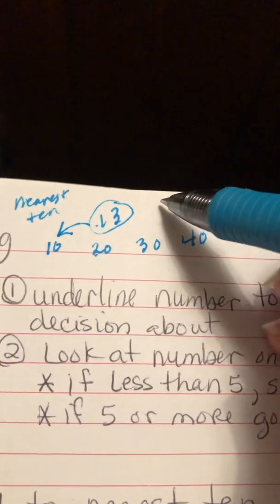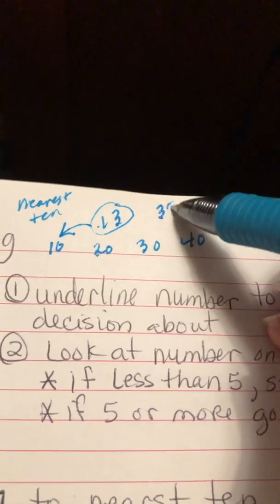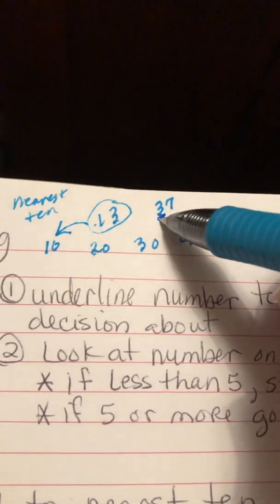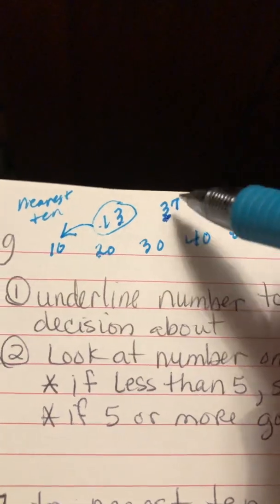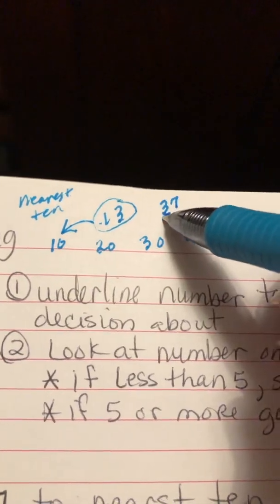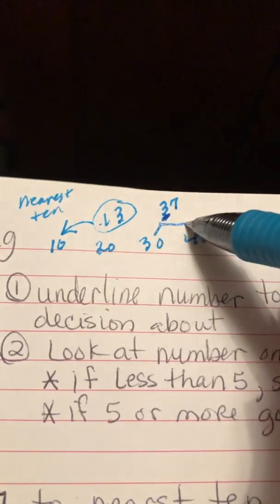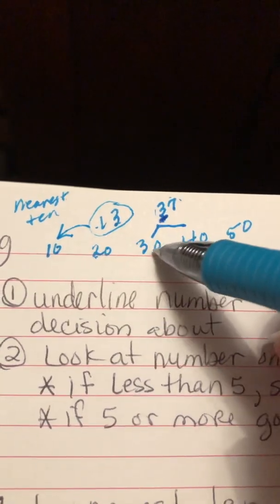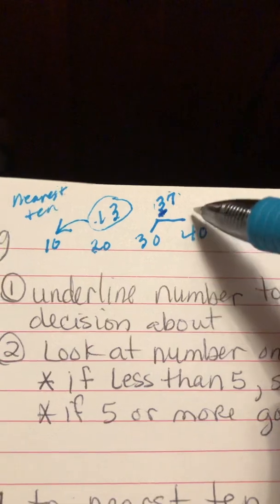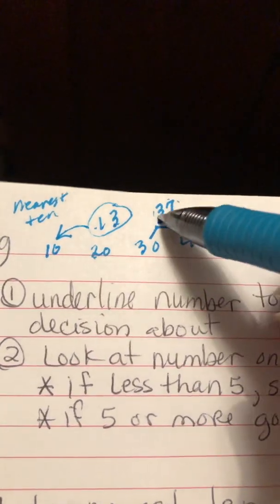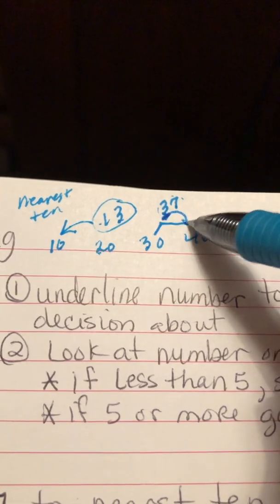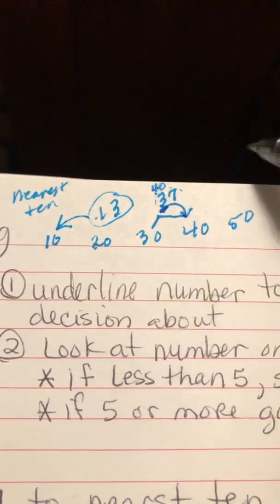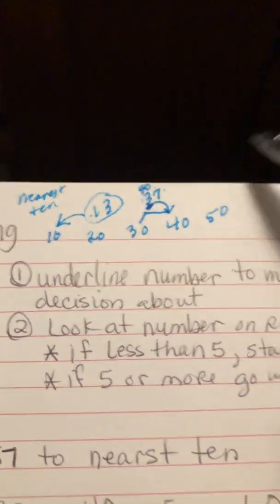If I said, what about the number 37? Round it to the nearest 10. So I'm looking at this tens place and I'm trying to decide, is it going to stay a 3 or is it going to go up? Because the number 37 is between 30 and 40. And so I have to decide, is this number going to round to 30 or 40? Which 10 is it closest to? Well, 35 is the halfway mark. So 37 is closer to 40 than it is to 30. And so we would say, oh, change that 3 to a 4, and then the zeros are after it. That's kind of the idea behind it.